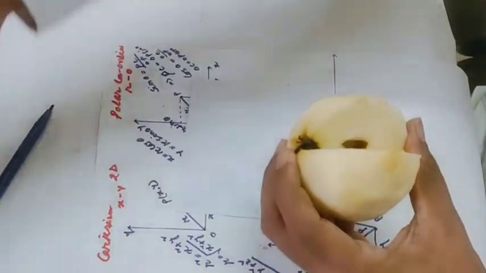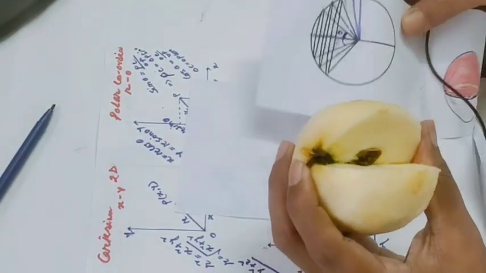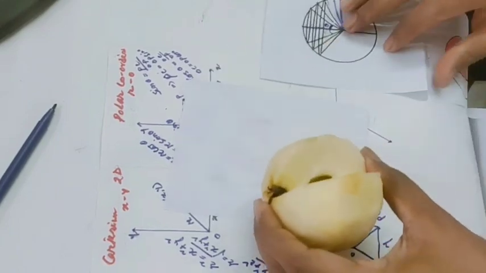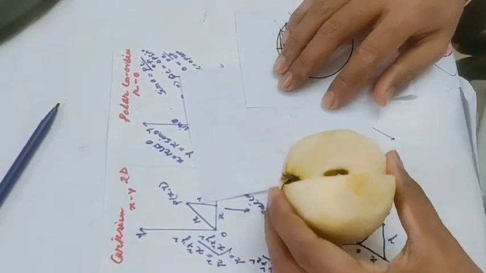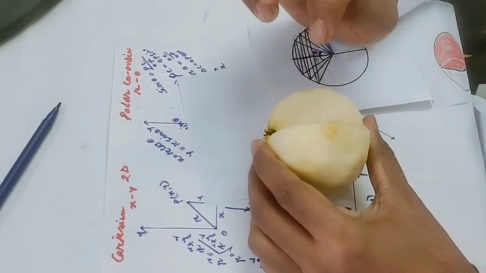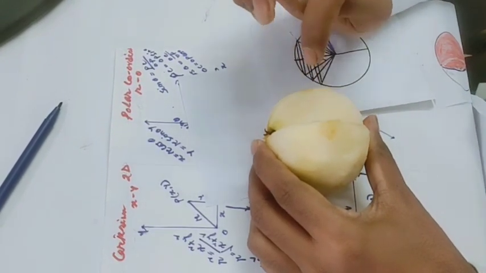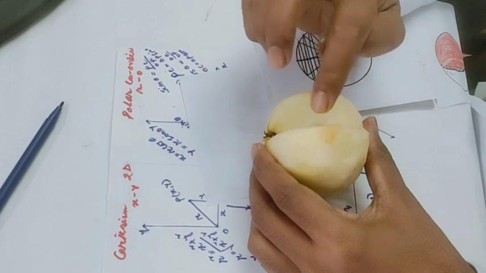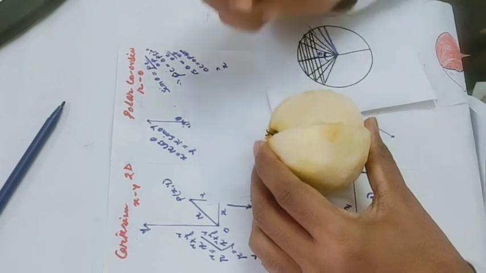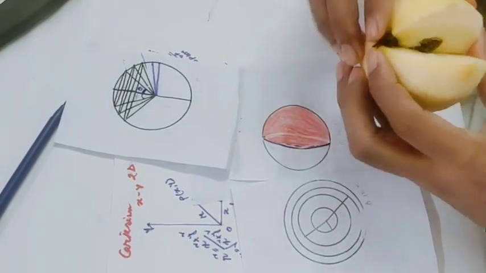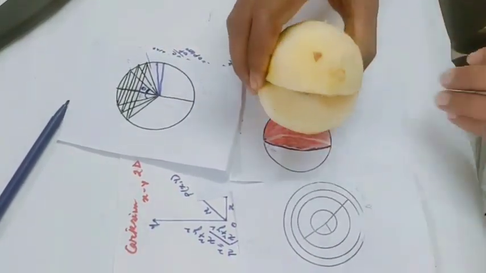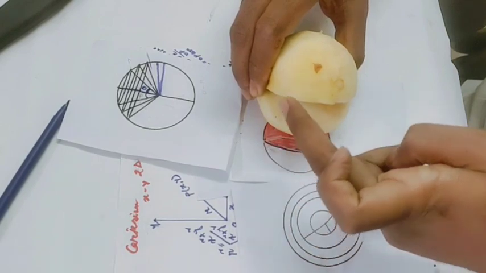In that case, you will see that if it is your z-axis, okay, then this is an angle, this is another angle, okay. So this angle we represent by this is my slice, so this is the angle, okay. You consider this is the slice, this is my angle.